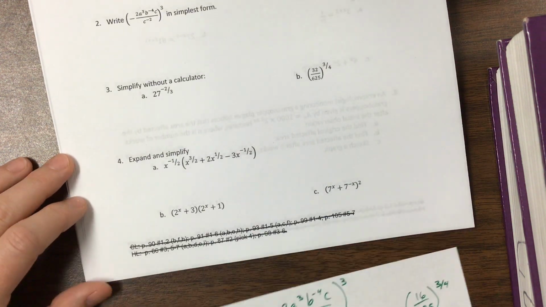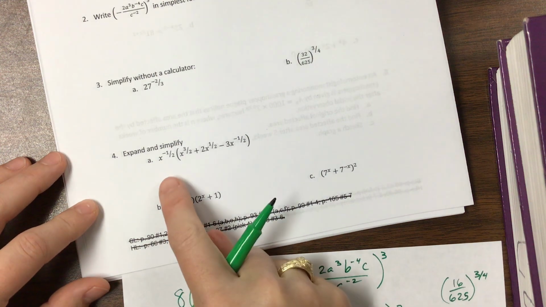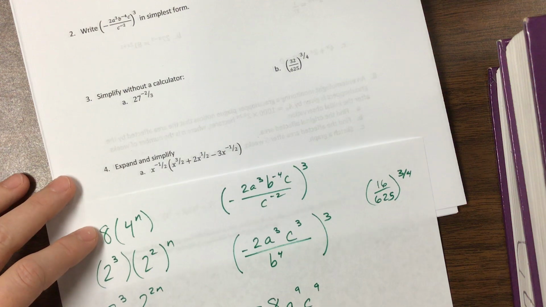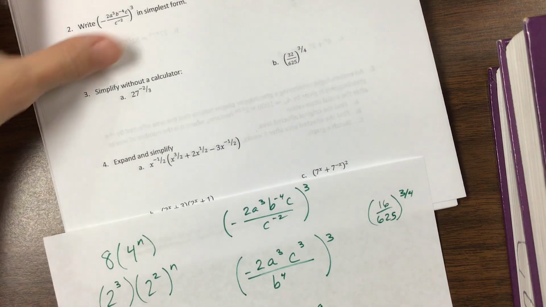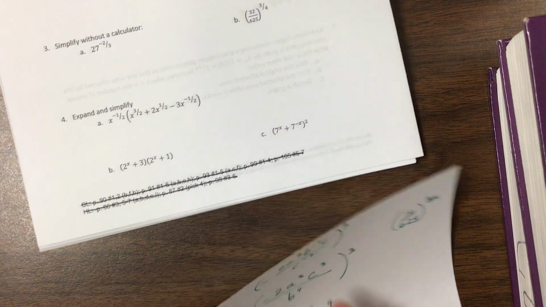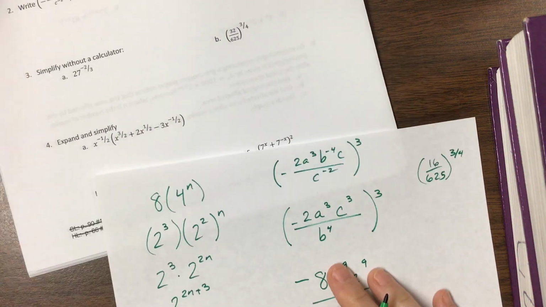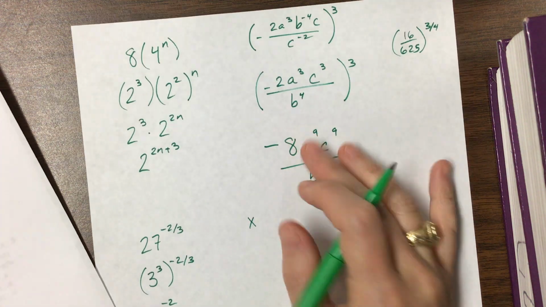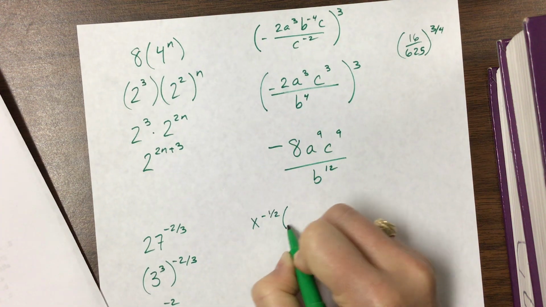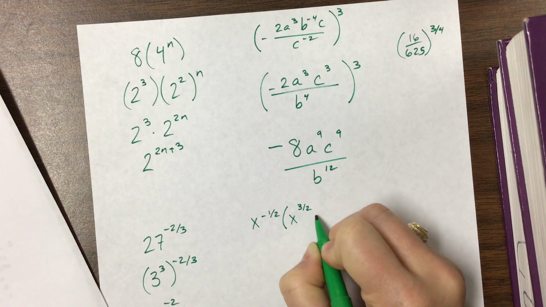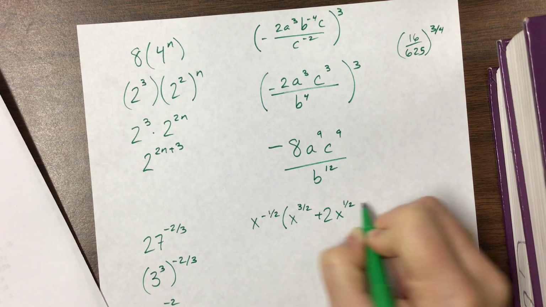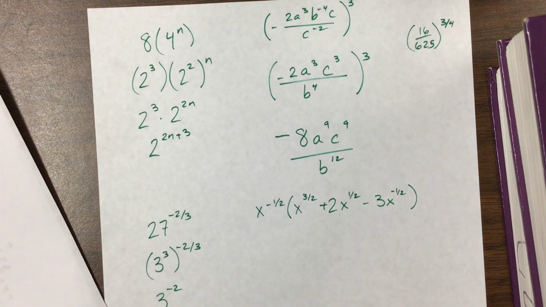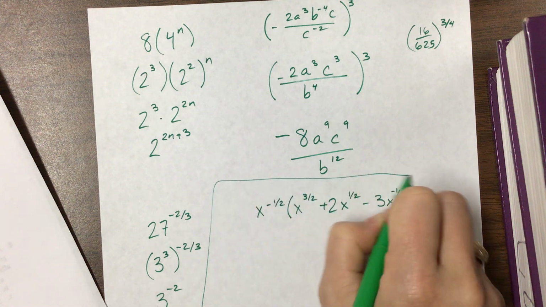Okay, continuing on. They say expand and simplify. On this one, it's a little gross. I'm going to write it down and move it out of the way. You can't see what I'm doing. It's x to the negative 1/2 times x to the 3/2 plus 2x to the 1/2 minus 3x to the negative 1/2. Okay, so that's this problem.